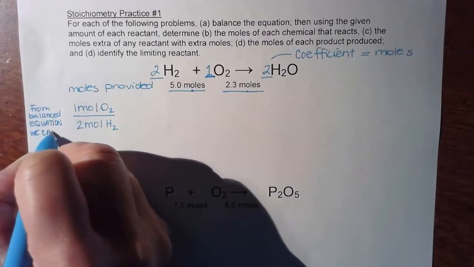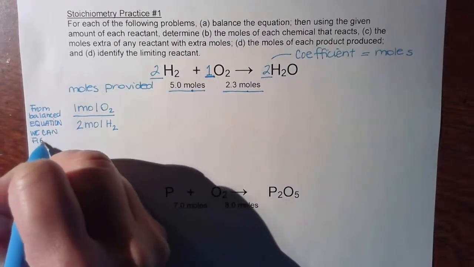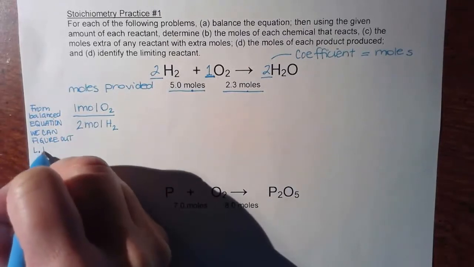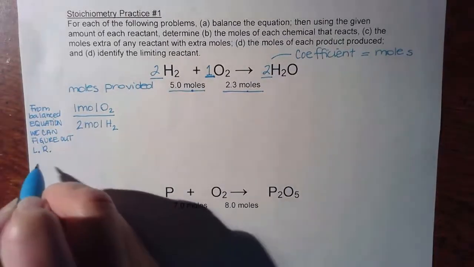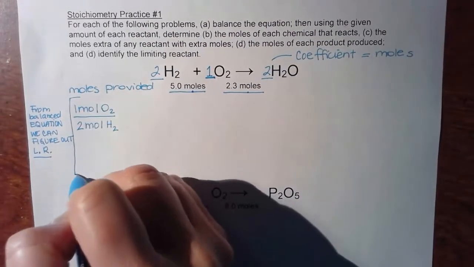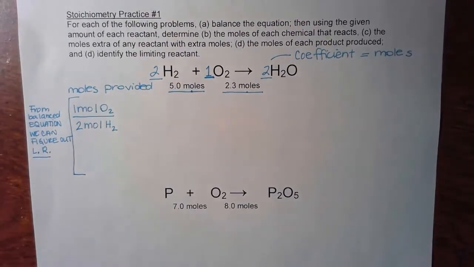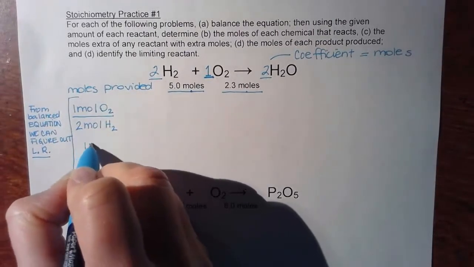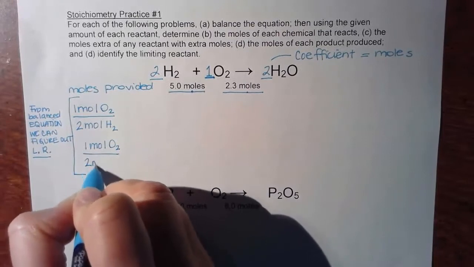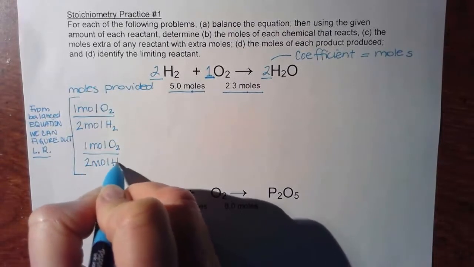We can figure out the limiting reactant. So I'm going to shorthand now LR as limiting reactants. I'm going to show the setup of just how to find the limiting reactant. Well, there's 2 reactants, so I'm going to have to compare them. 2 moles of hydrogen.